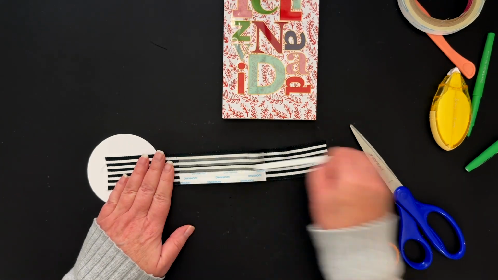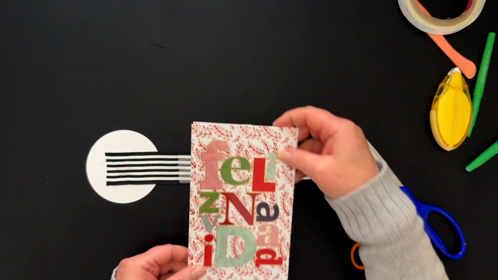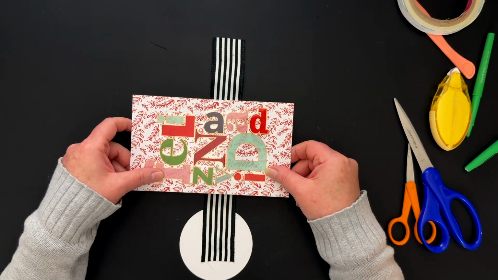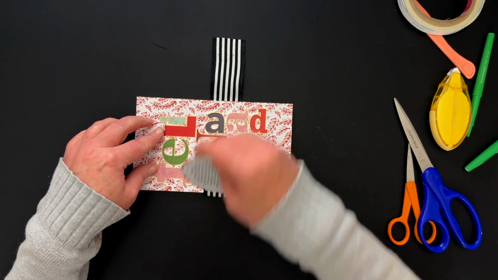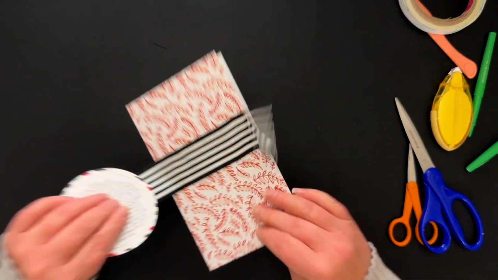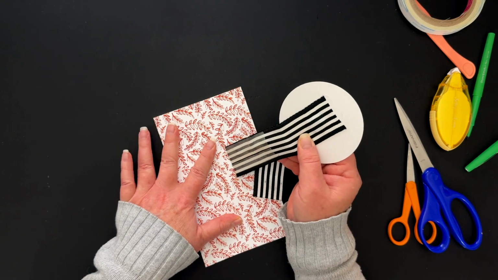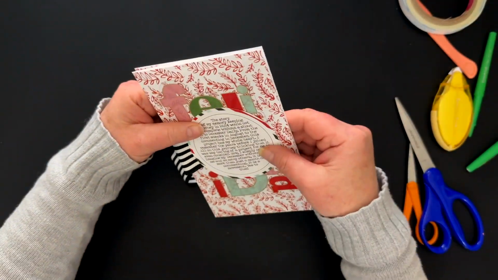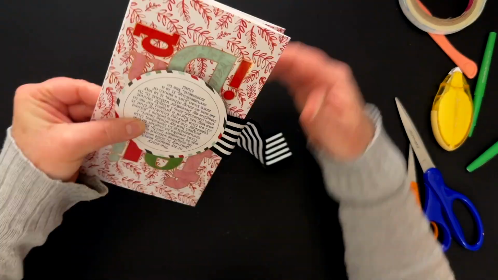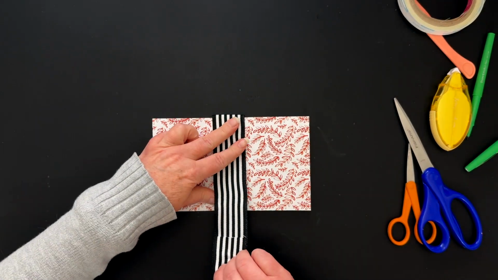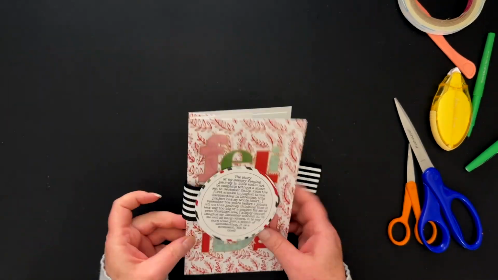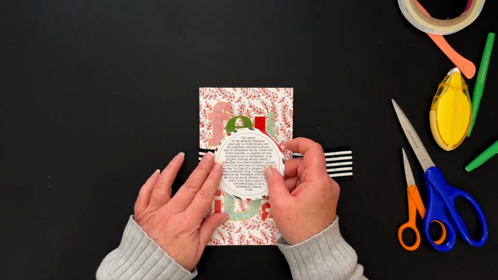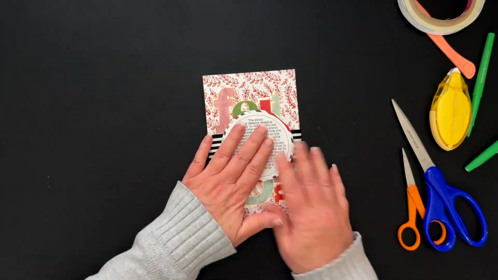I think I mark in my brain. I should have marked it with a pen or something, or a pencil. But in my brain, I think I know where I want this to be placed. But I end up placing it too low on the back, and I wasn't happy with it. So I had to very carefully pull it off, very carefully, lay it back down, and then I did it this way. I put the circle on the front where I wanted it, wrapped the ribbon around, and then pressed it onto the back. And then this is exactly where I wanted it, and that is it.